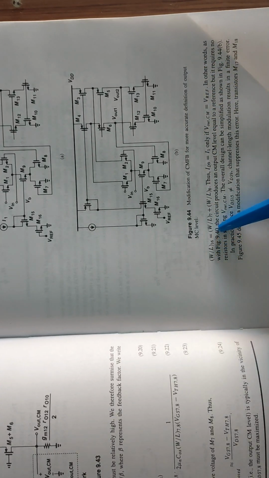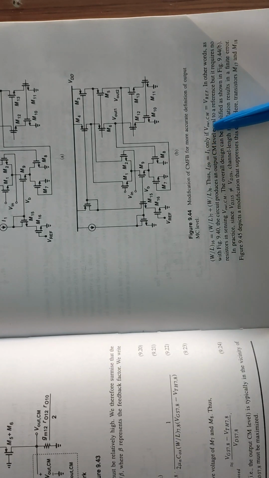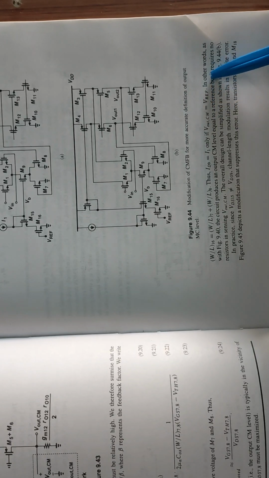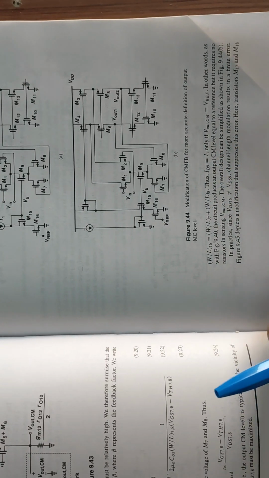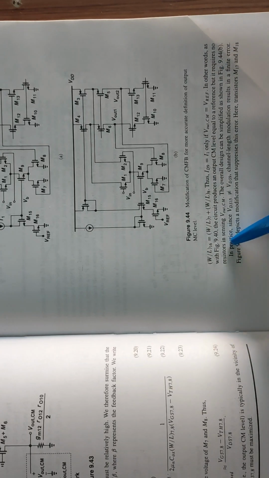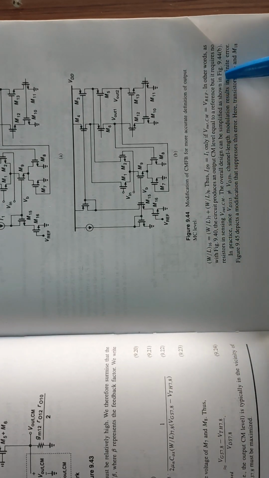W/L16 equals W/L7 plus W/L9, as ID9 equals I1 only if Vout,CM is equal to Vref. In other words, as with the previous figure, the circuit produces an output CM level equal to a reference, but it requires no resistors in sensing Vout,CM. The overall design can be simplified as shown in figure B.